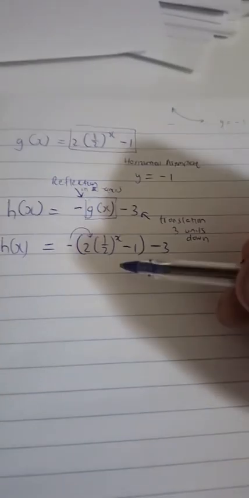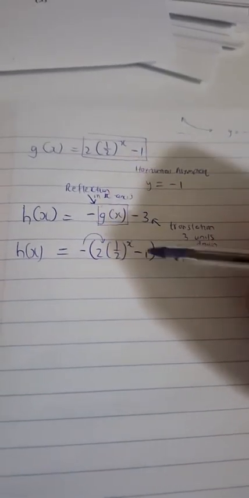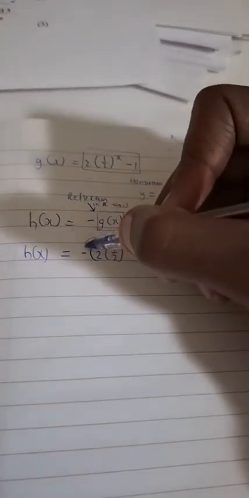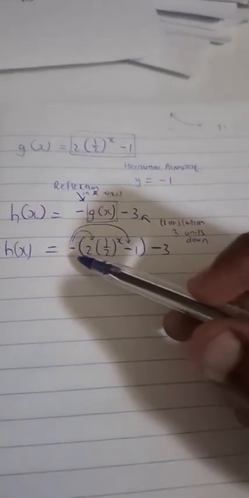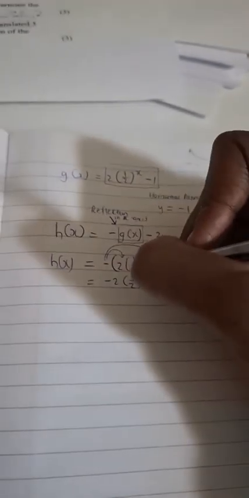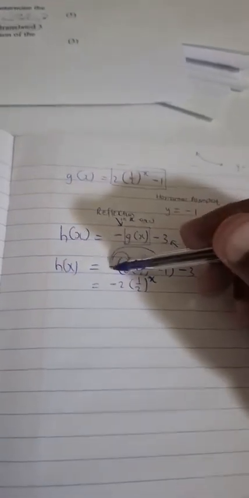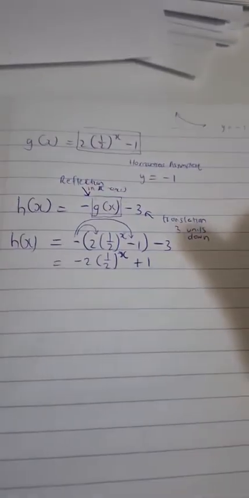So let's do this. Inside this bracket there are 2 terms, so take this negative 1 and distribute it there. Negative times this gives me negative 2 half to the power x. I hope we are together. Then negative times negative 1 gives me positive 1.